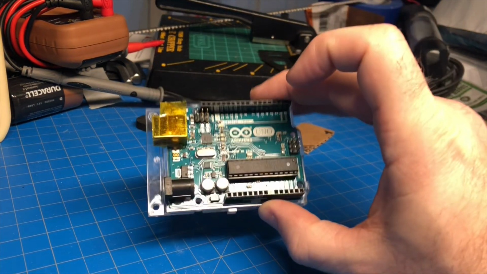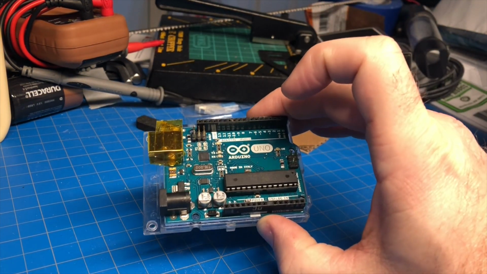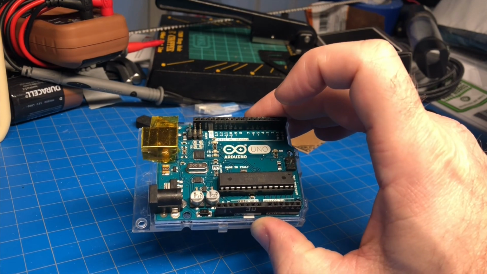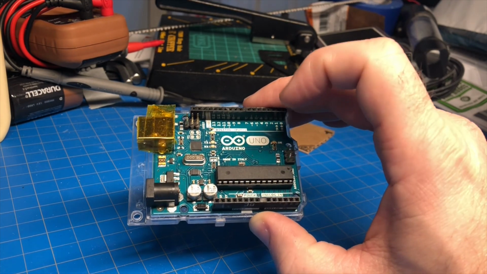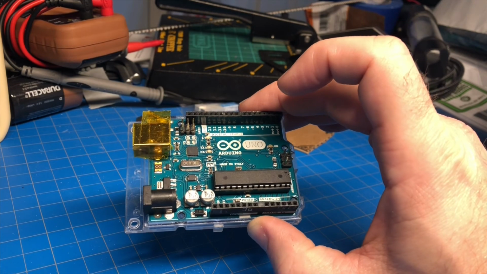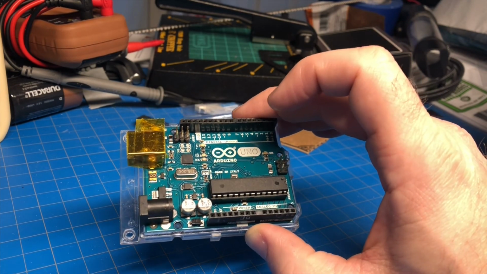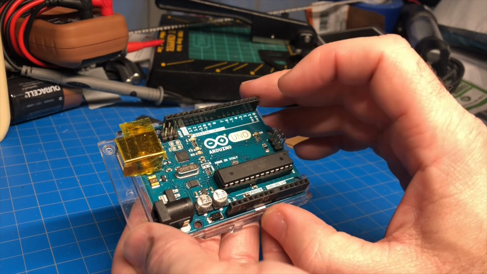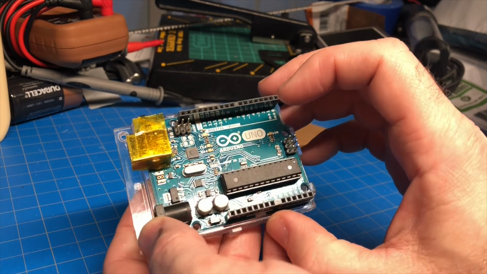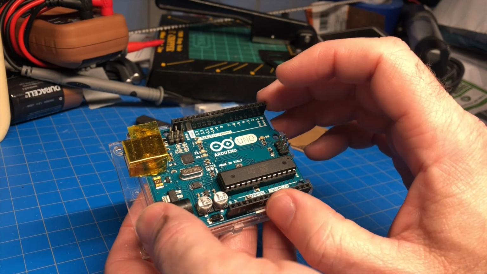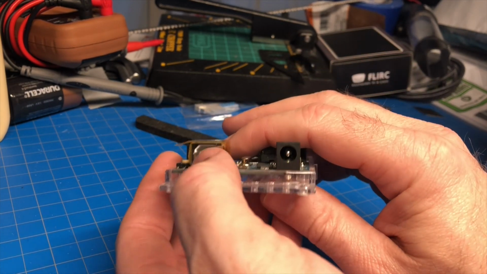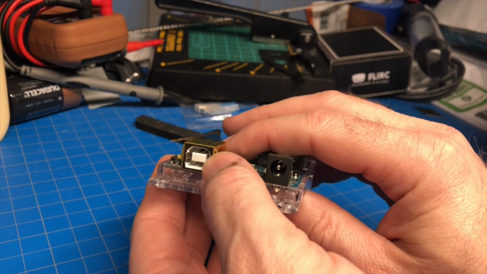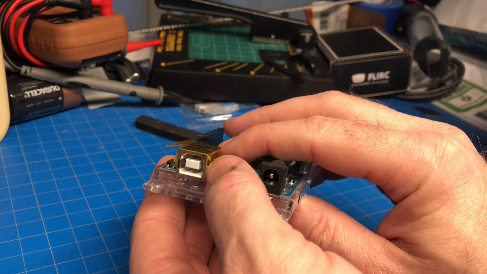So this is an Arduino Uno, which is the classic Arduino. I'm not going to go into a whole lot of detail on the board itself. This is actually kind of the thing everybody thinks about when they say an Arduino, and it's kind of the base model, if you will. The thing I want to point out is that it's got a standard USB port on it.